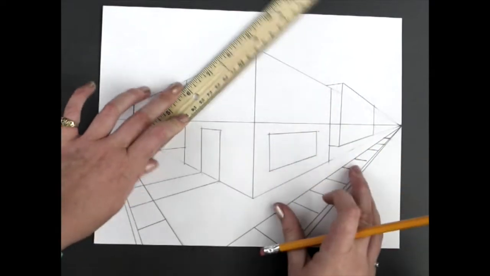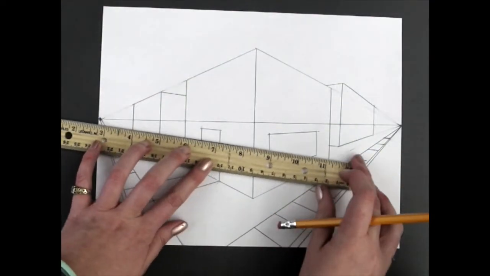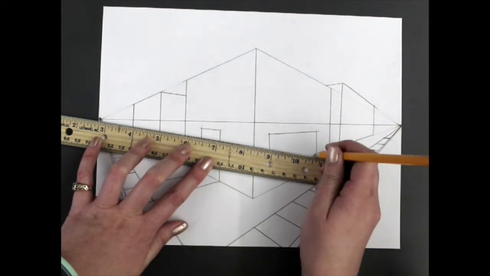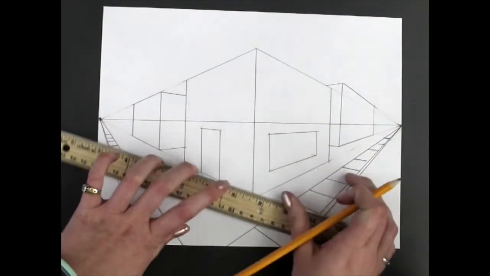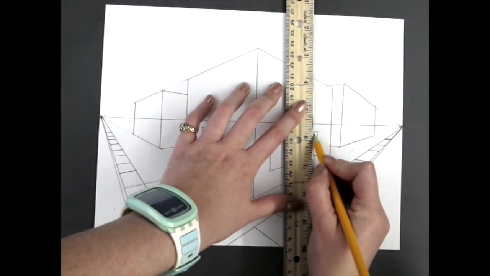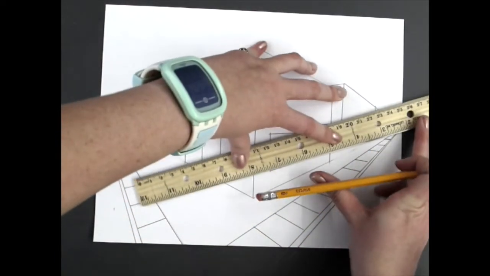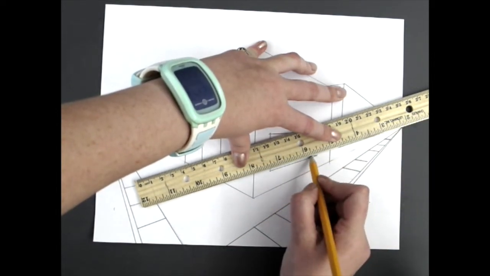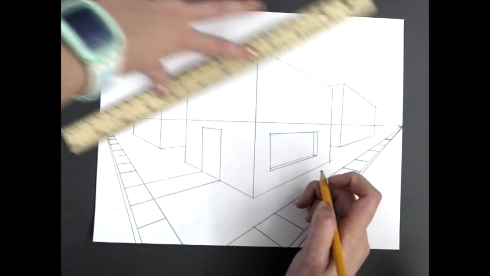Then you will add depth to the window by drawing a short line to the vanishing point on the opposite side from the bottom right-hand corner of the window, connecting that line straight up until it runs into the top of the window. At the corner of those two lines, you will connect that to the vanishing point and draw a line from there to the closest edge of the window.